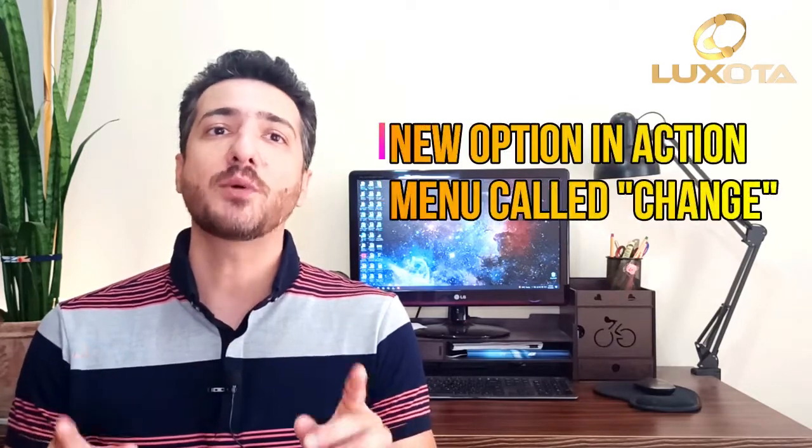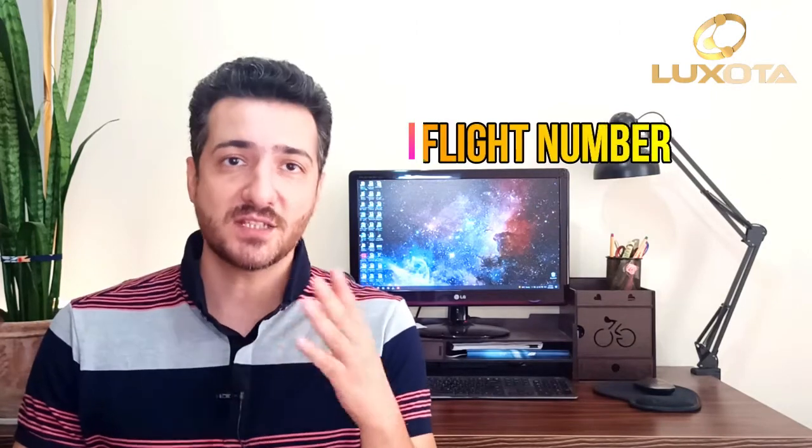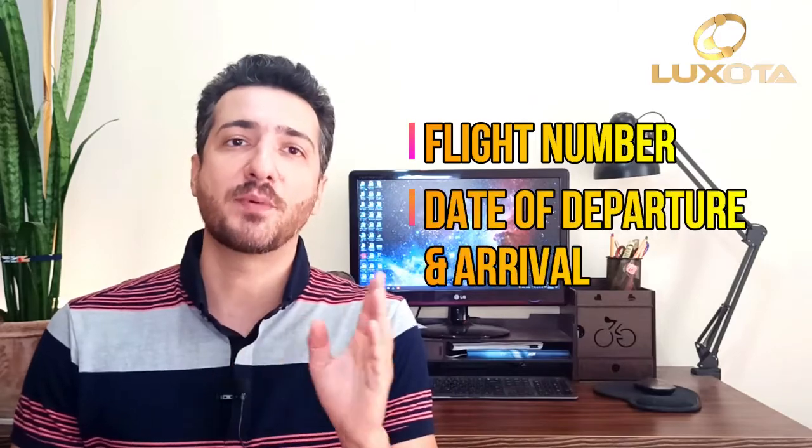In the accounting menu, either buyer or seller page, in the action menu of each row, now there's a new option called charge. In the booking list, now you can see the flight number as well as the dates of departure and arrival. And with that, we wrap up the new features and go for the improved features.